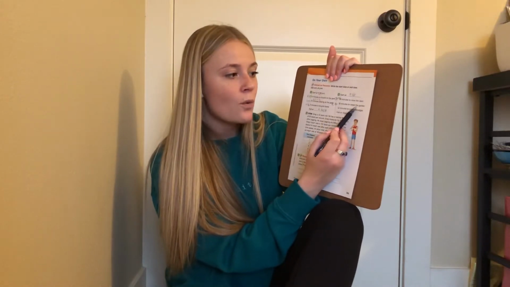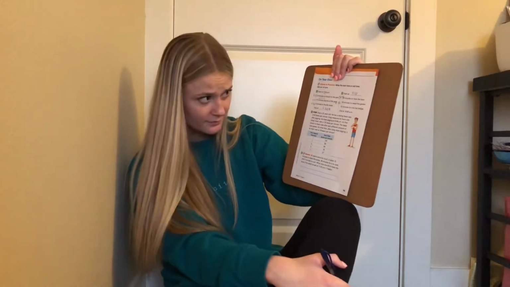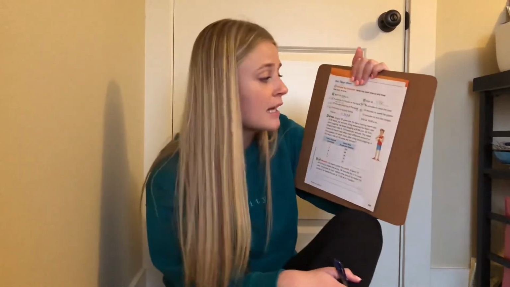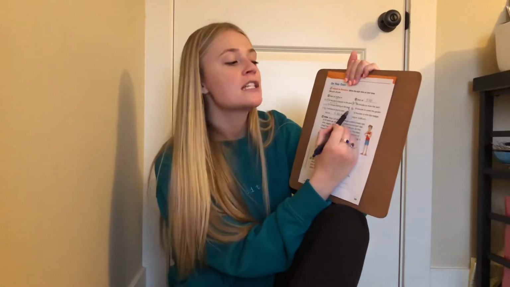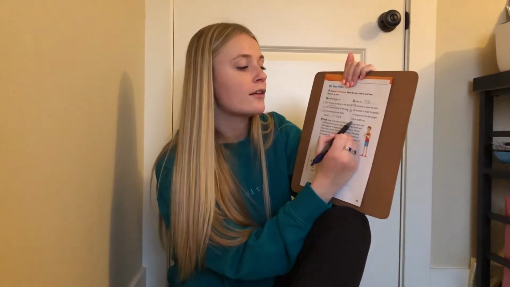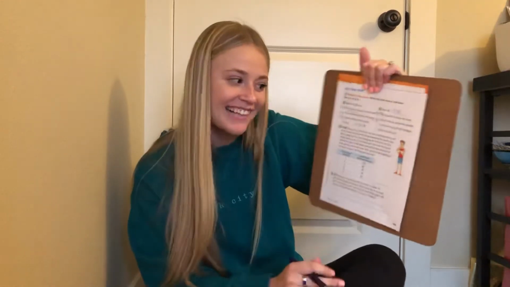18 minutes to weed the garden. 9:30 plus 18 is 9:48. 12 minutes to trim the hedges. So 9:48 plus 12 is 10 o'clock a.m. Okay? Whew, I know that's a lot.